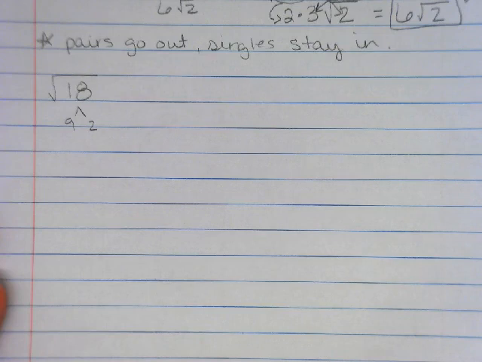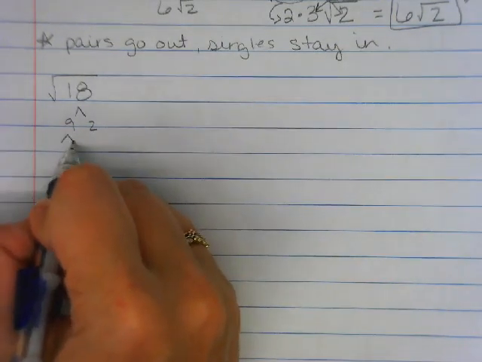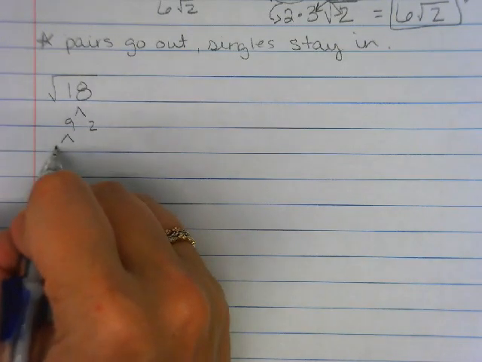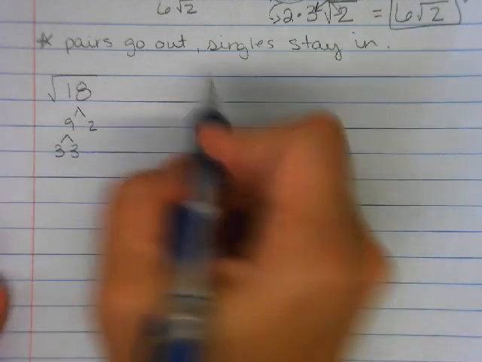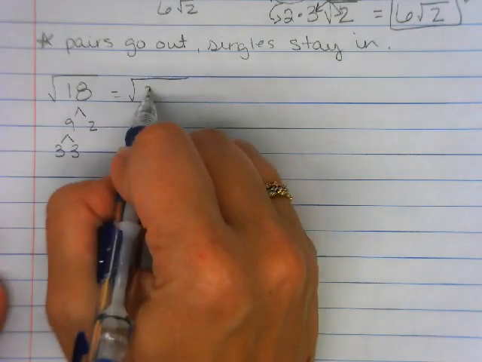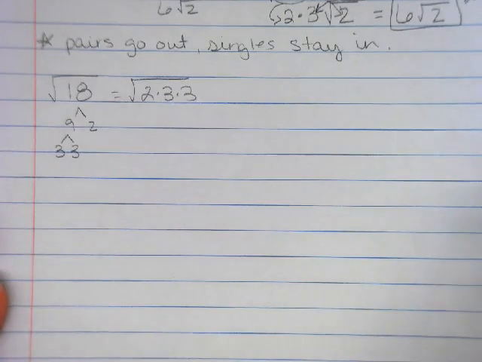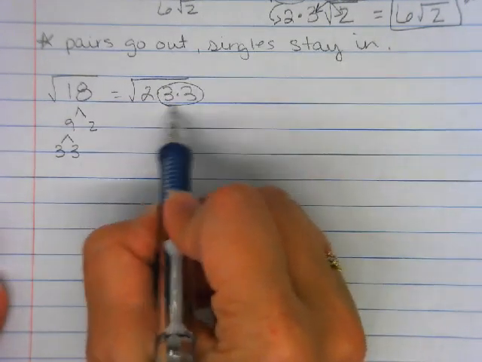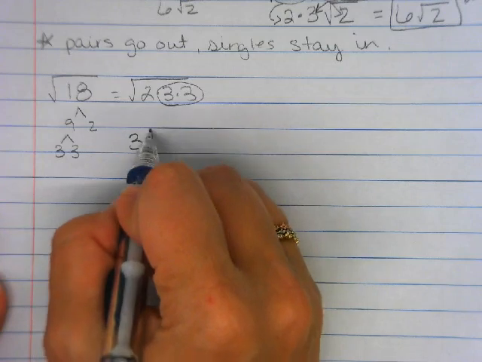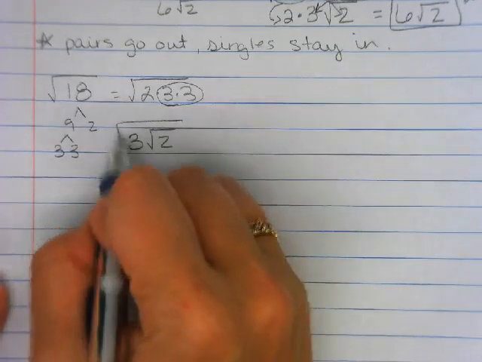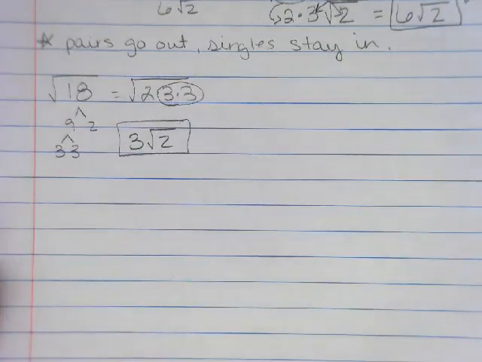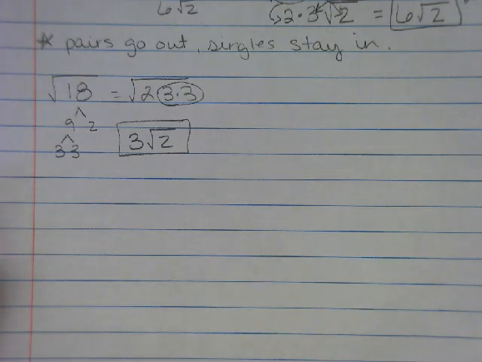Are those primes? 2 is. 9 is what? 3 and 3. So this is the square root of 2 times 3 times 3. What are we going to do? 3 will go on the outside. What stays inside? Square root of 2. Done. How do you feel about that? Good. Okay. Amazing.